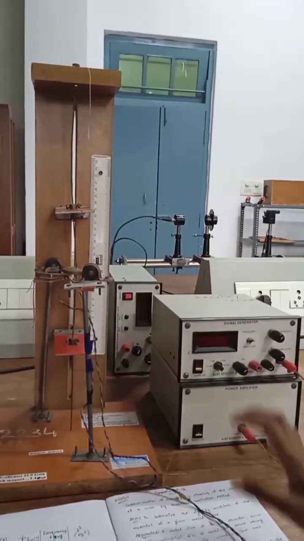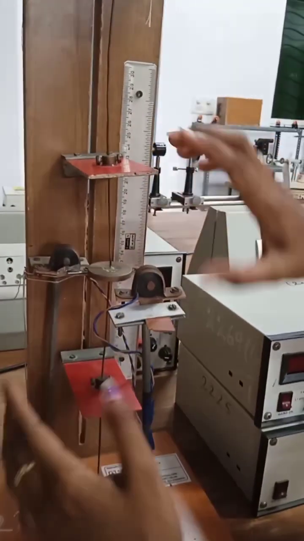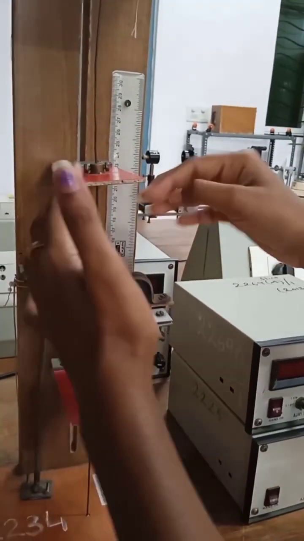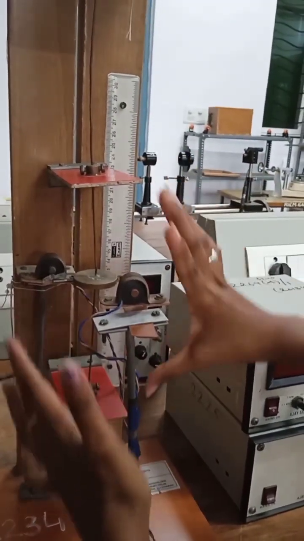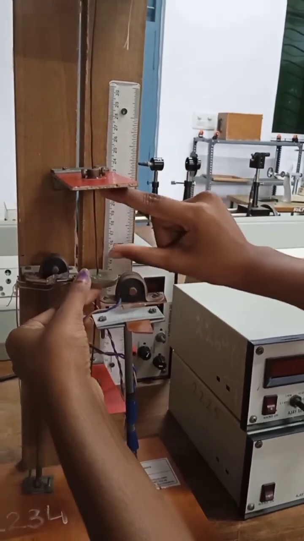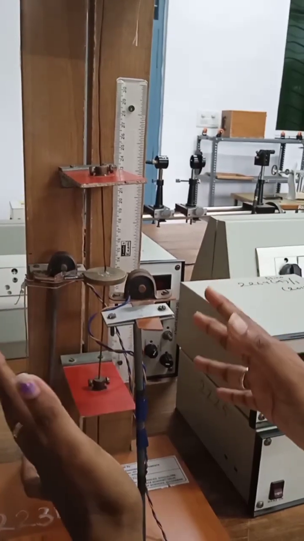Now let's see the procedure of the experiment. First, change the distance of the movable clamps from the center of the coil. Let's say if we need to keep the distance at 20 centimeters, the distance from center of coil to first movable clamp is 10 centimeters and the other is 10 centimeters. Then total will be 20.